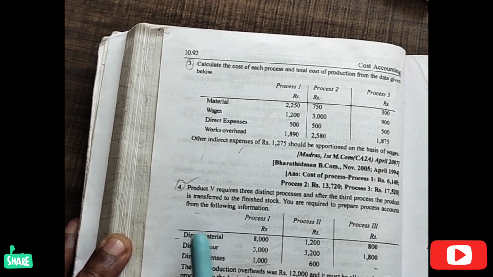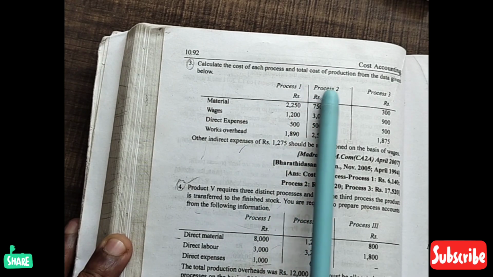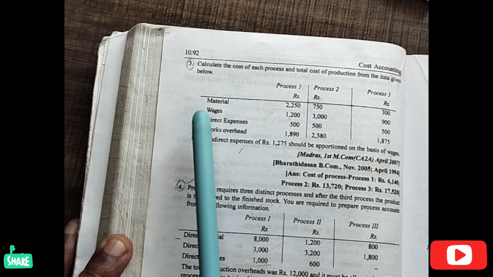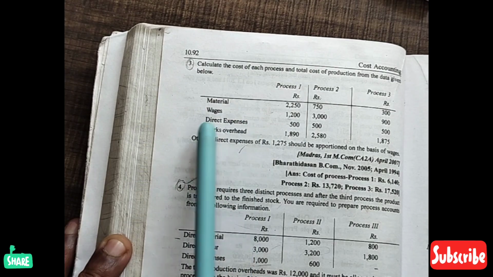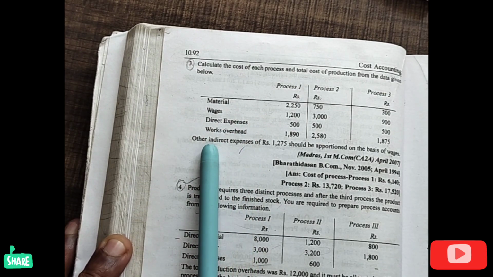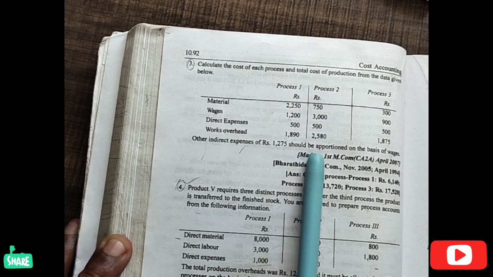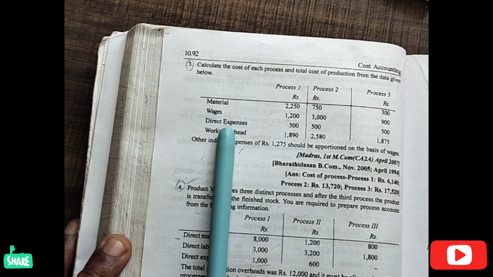Listen, come to the third sum. Calculate the cost of each process and the total cost of the production from the data given. Okay, what have they given here? Process 1, process 2, process 3. The items are material, wages, direct expenses, works overhead. Apart from that information, they have given additional information: other indirect expenses of 1,275 should be apportioned on the basis of wages. Got it? So what we have to do? First we have to prepare process 1.